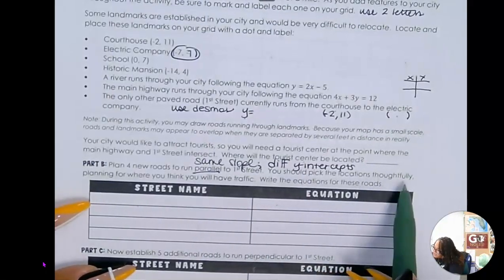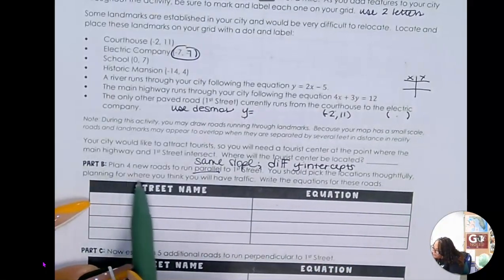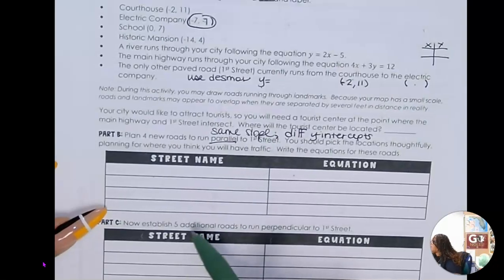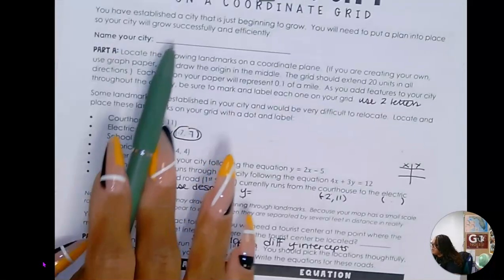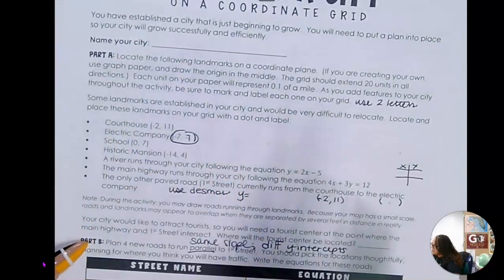You should pick the locations thoughtfully, planning for where you think you will have traffic. Write the equations for these roads. You can use any street names you want. If you can't think of any, Google some. It's okay to Google here. It's also okay to Google a name of your city if you want.